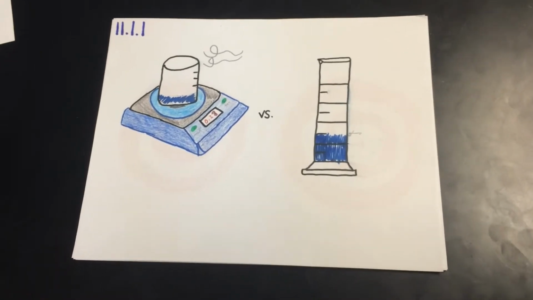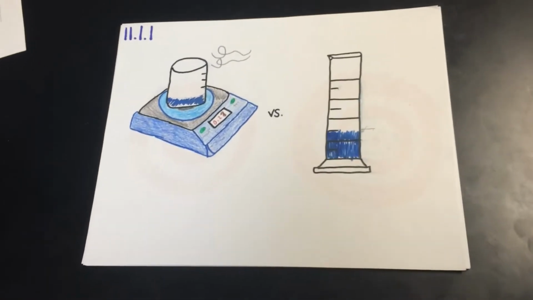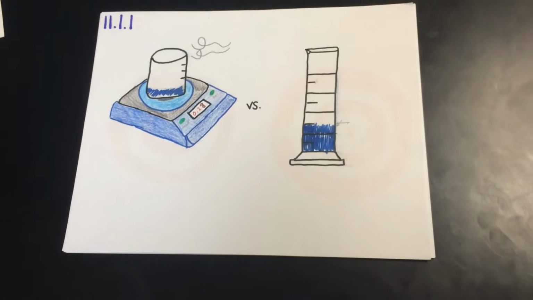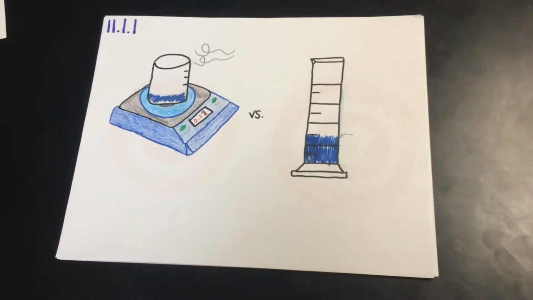Systematic errors occur when the equipment or the procedure result in lost accuracy. For example, a beaker that is not well insulated, so heat escapes, causes the temperature to be less than the actual value. When you're measuring from a graduated cylinder, you measure from the top of the meniscus instead of the bottom.